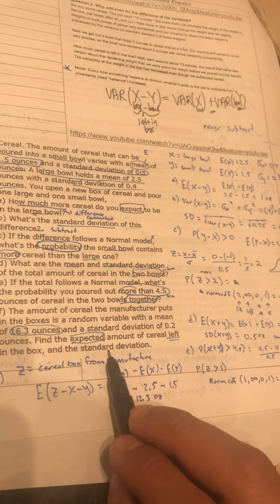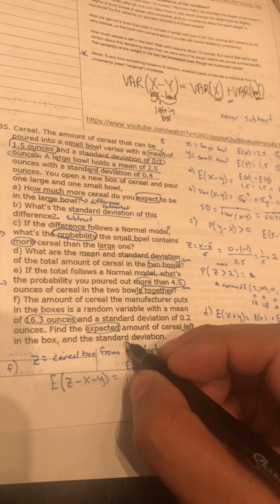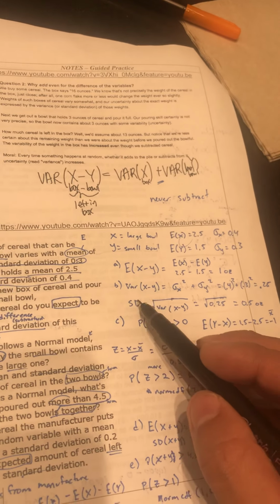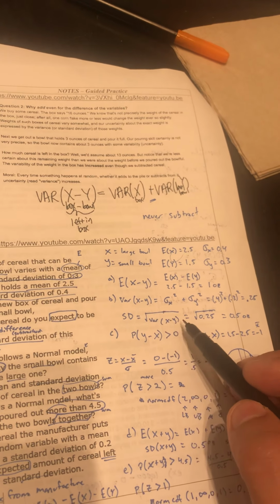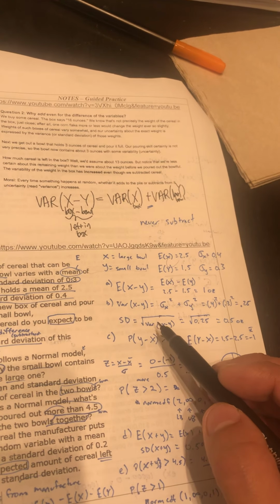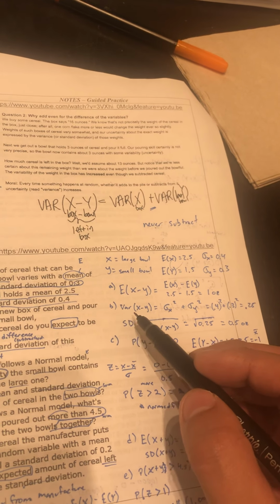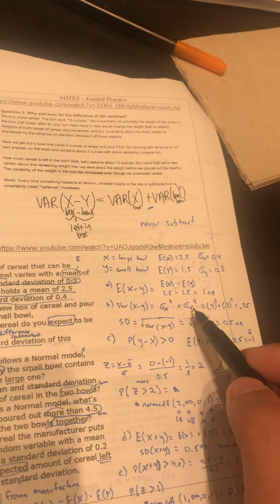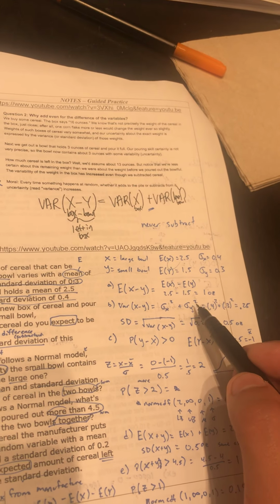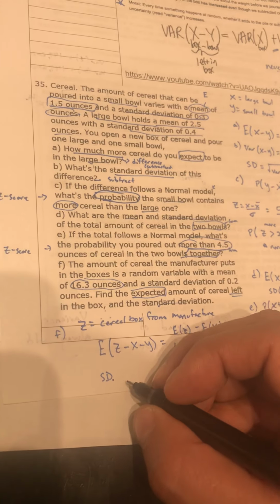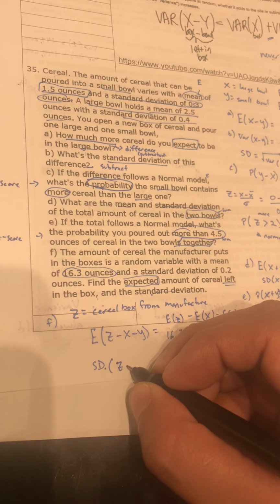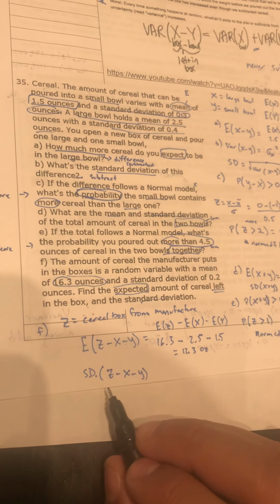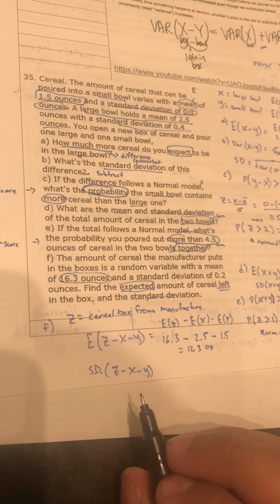And finally, our last problem, the standard deviation. Remember, guys, standard deviation is the square root of the variance. How do we calculate variance? You take each standard deviation and square it separately. So here, the standard deviation of Z minus X minus Y. Remember, guys, for standard deviation, never subtract, you always add.